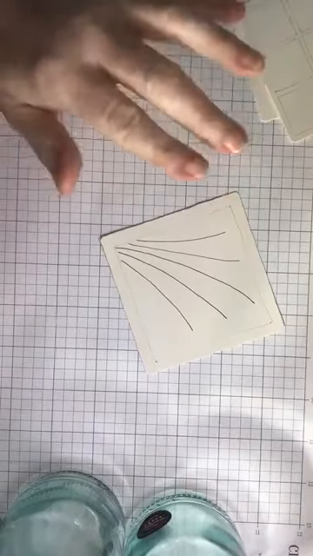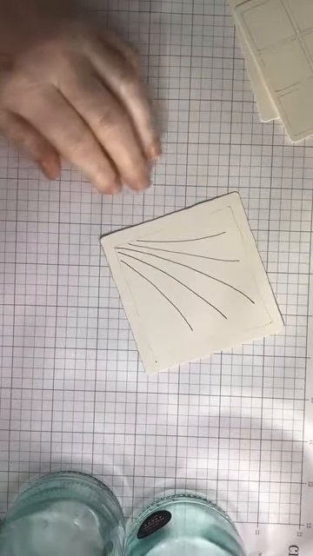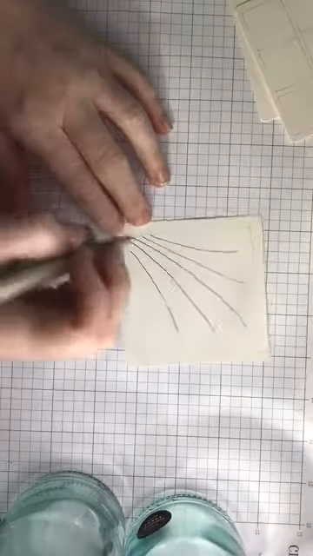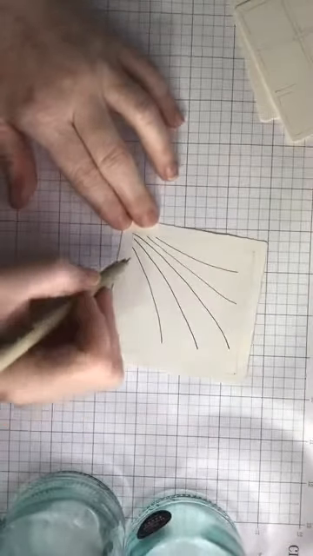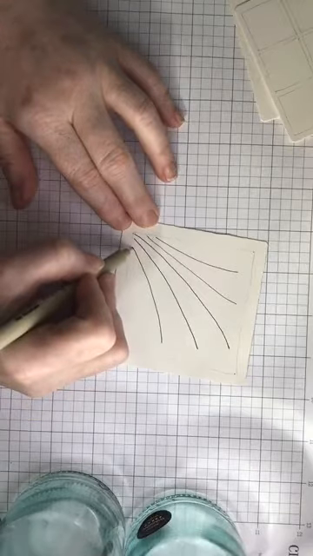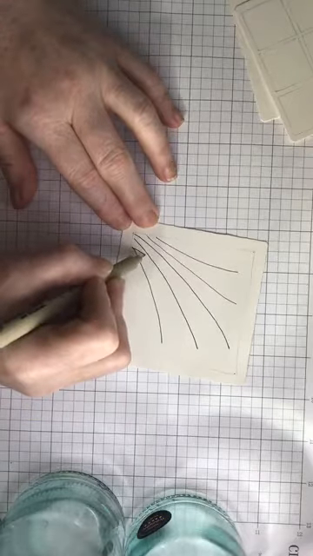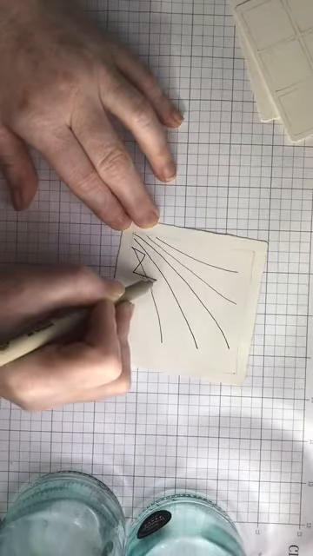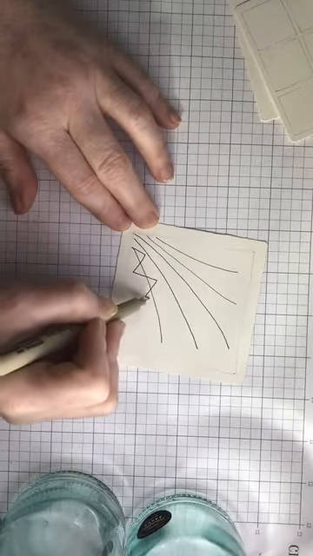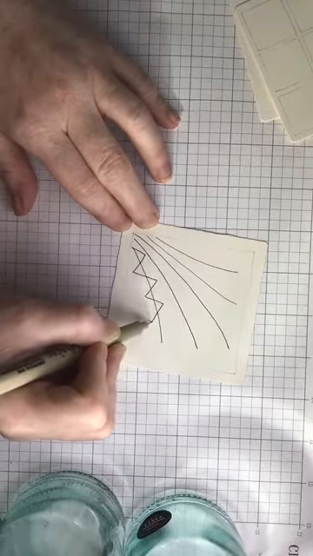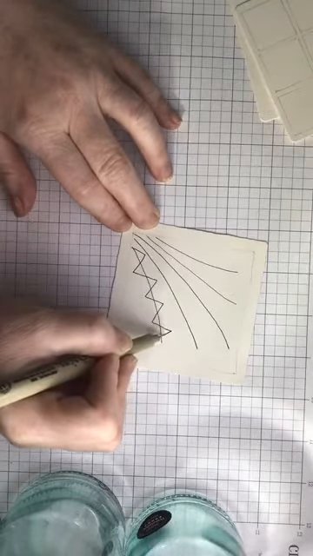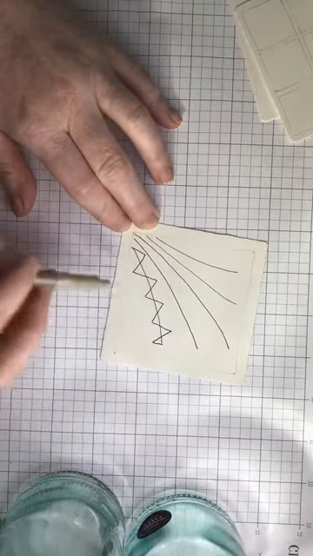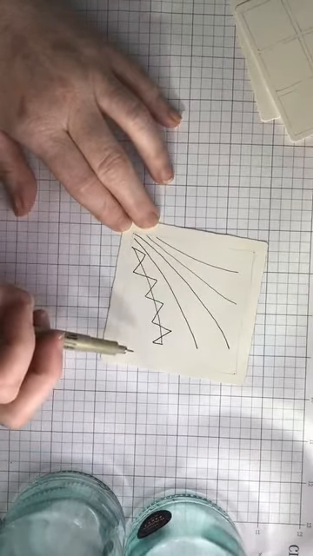All right, so you have your fan. I just drew on myself. And now what you're going to do is take your pen and start at the bottom, and make these zigzaggy lines going across your first lines so that you have these triangles going on either side. Okay?